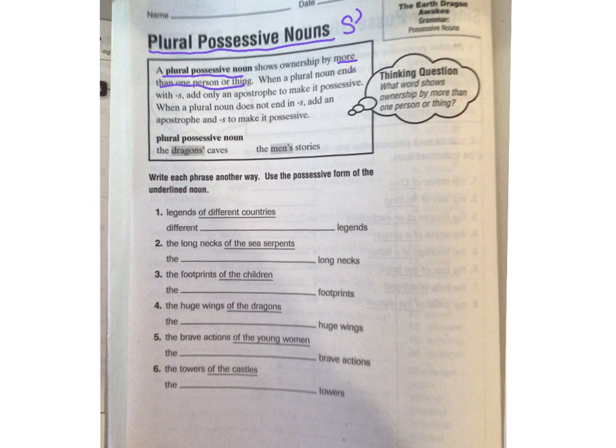When a plural noun ends with S, add only an apostrophe to make it possessive, just like we did up here, S with an apostrophe. When a plural noun does not end in S, and that happens too, then you add an apostrophe S to make it possessive. They're going to give us an example of each one.